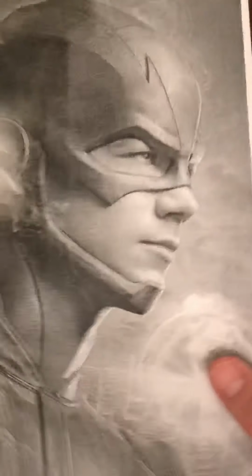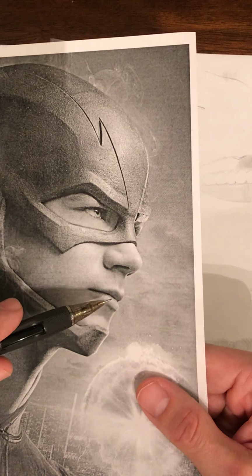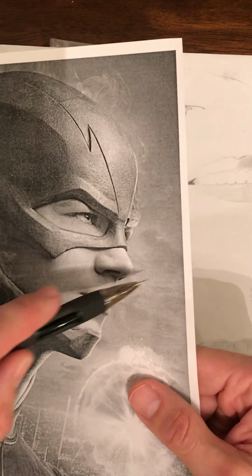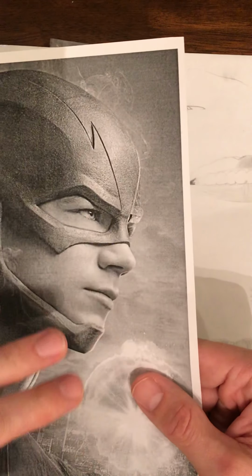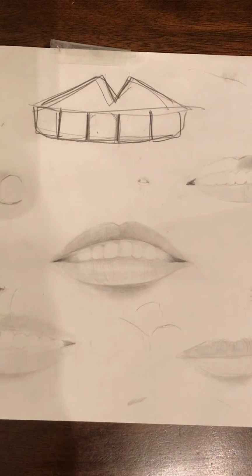Okay, and finally I got my Barry Allen right here. You can see the bottom lip is definitely a little bit lighter, and then you got a lot of shadow on the top. This is just because of the light source, wherever the light's coming from, it's always going to hit a little bit more of your bottom lip than your top lip. Okay, so let's get to it here.